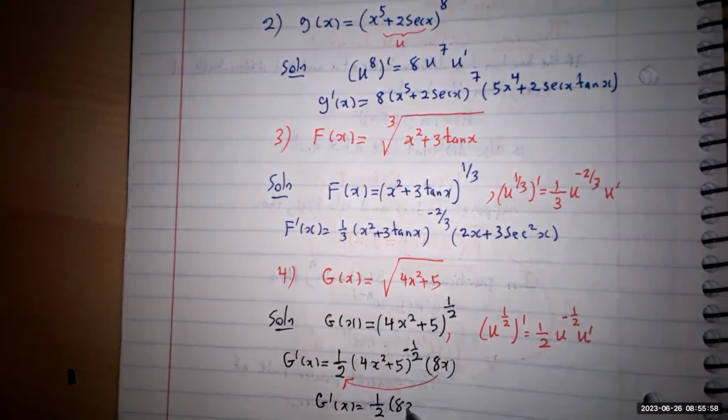You may say g of x equal to, on the top you may have 1, and on the bottom you may have something like cube root of x squared plus 5 tangent of x. You see this one? You have a combination of the radical and the rational function.